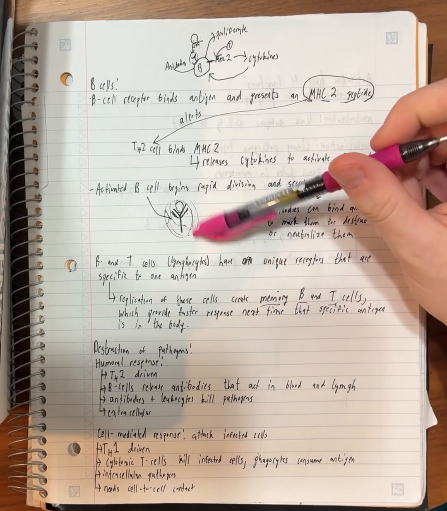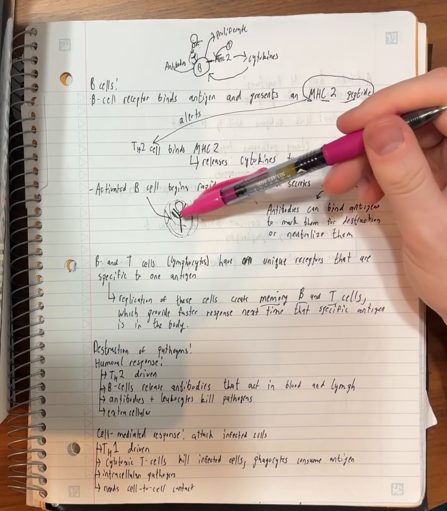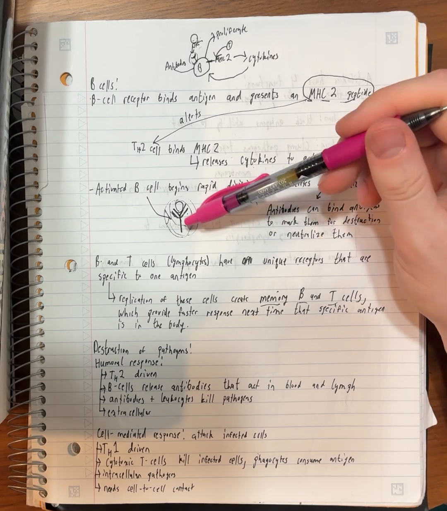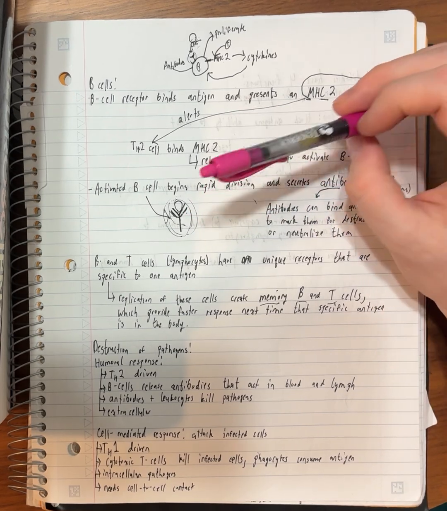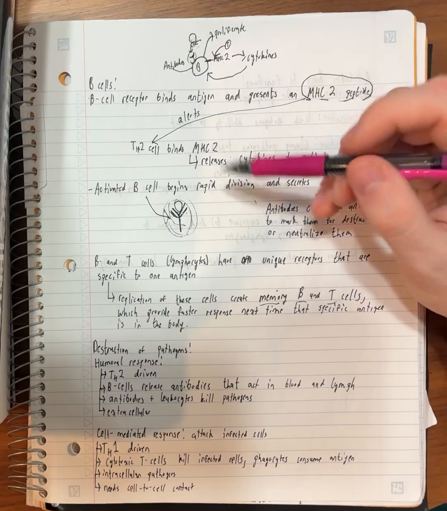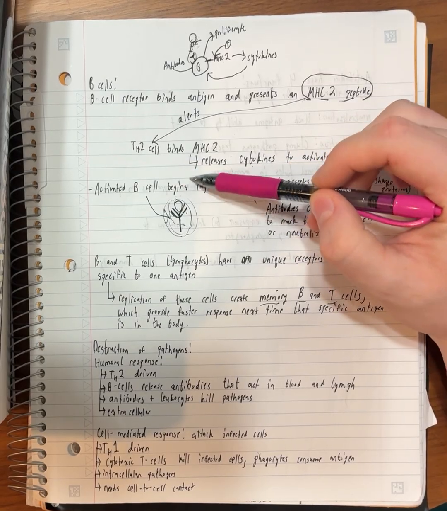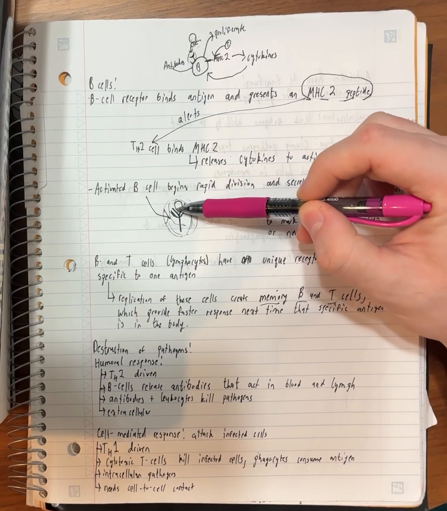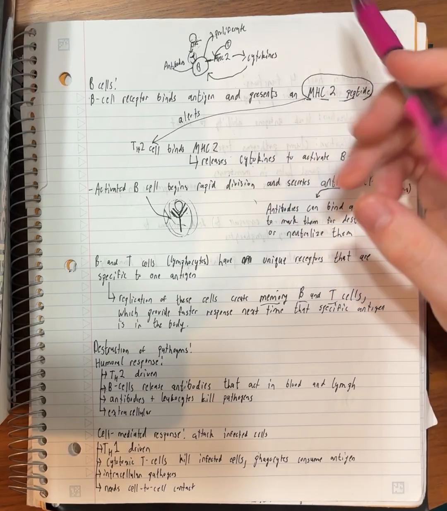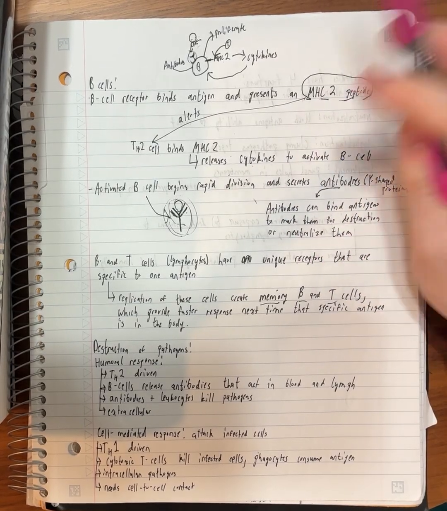Whereas with this process, we maybe didn't have as many B cells for this antigen. It took a long time to recognize it, but eventually we got there. But then once the body goes, okay, we need to watch out for this antigen because it's going to be a problem for us, it's going to create memory B and T cells, which are just going to wait.